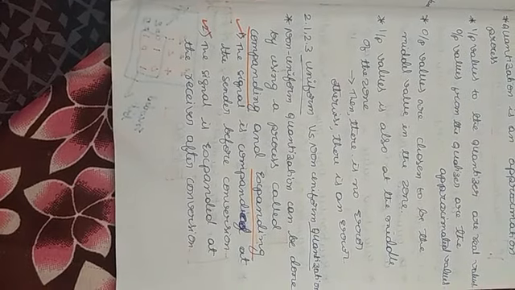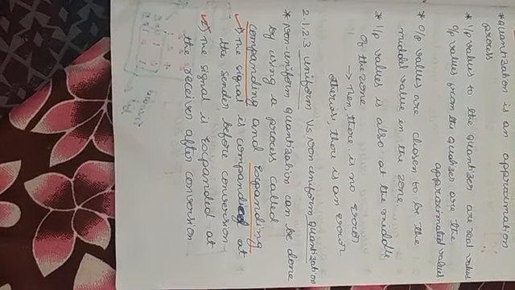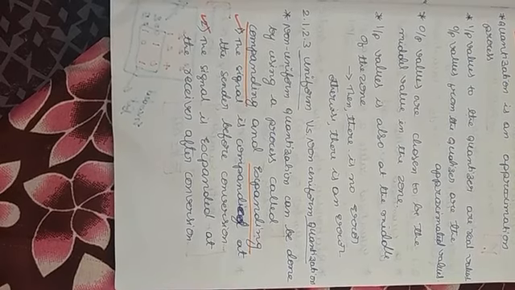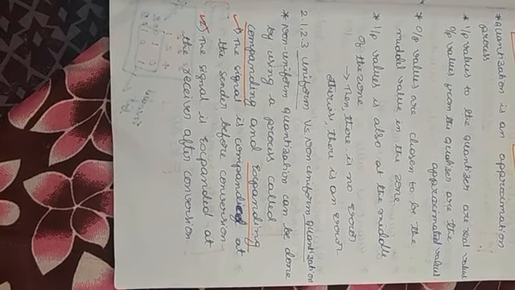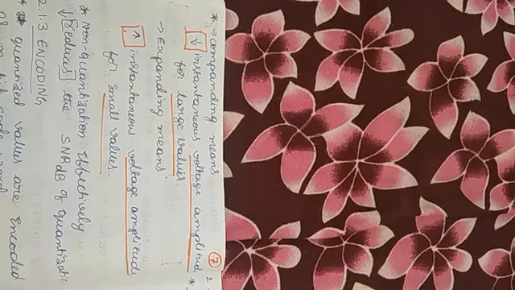Next topic is uniform versus non-uniform quantization. What is meant by non-uniform quantization? It can be done using the process called compounding and expanding. A signal is compounded at the sender before conversion. The signal is expanded at the receiver after conversion.